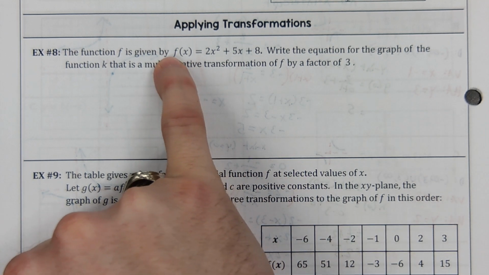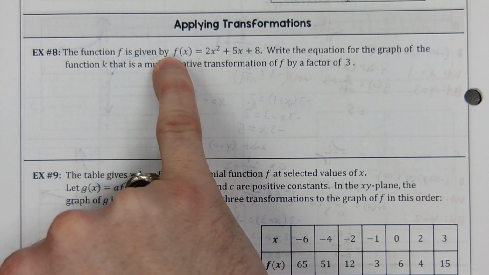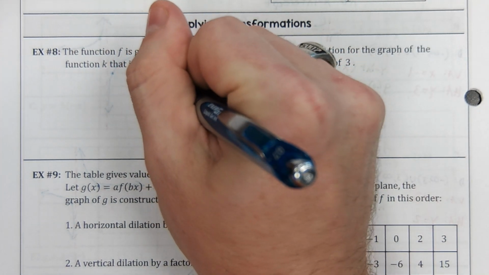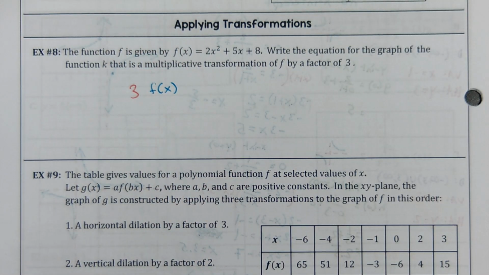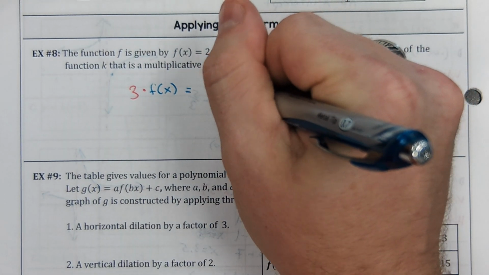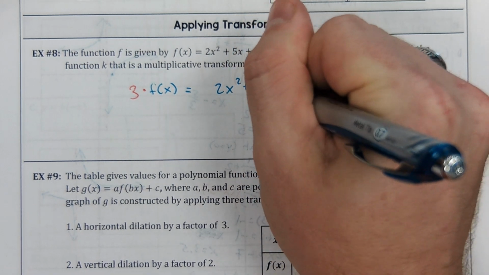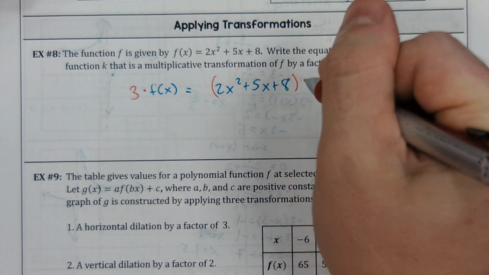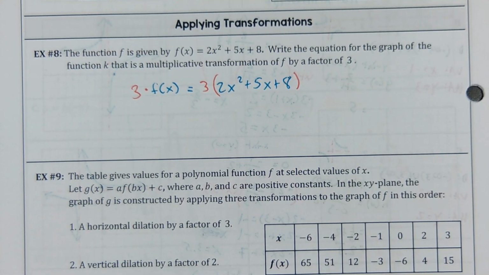As if you were going to put a 3 on the left side here. If you did this, 3 times your f of x, and you multiply the left side by 3, well, by golly, you better multiply the right side by 3. So how do I make sure that I capture the entire right side? Put it all in parentheses. My man, parentheses. There it is.